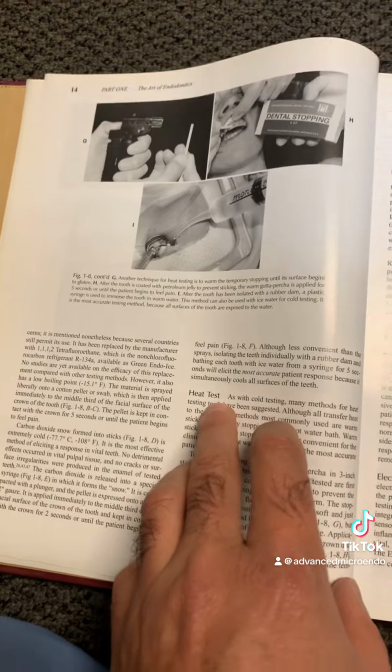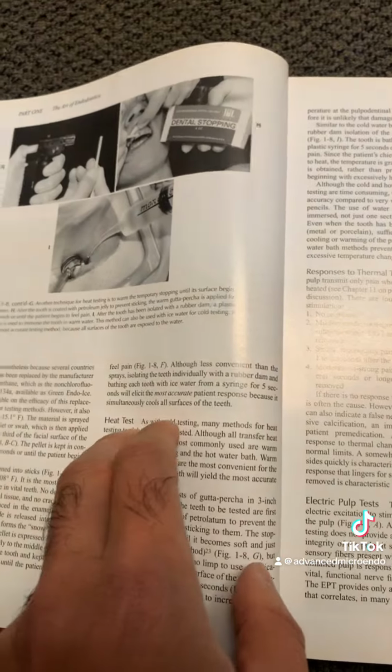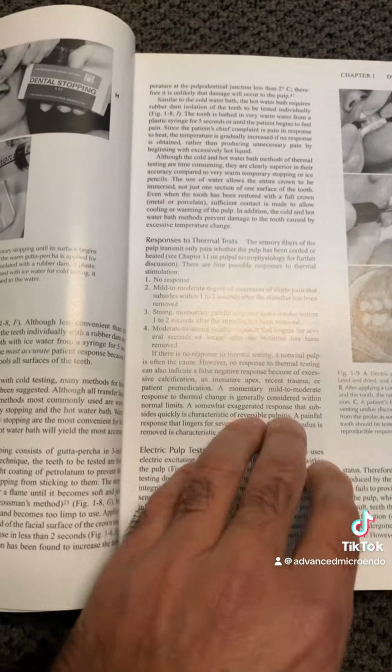I used to do a heat test. I don't do it anymore. Electric pulp test, I used to do it. I don't do it anymore.